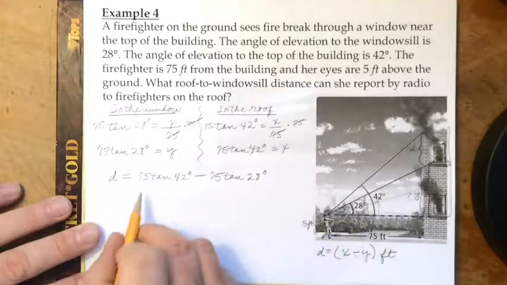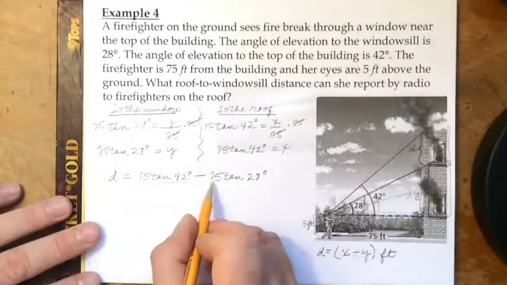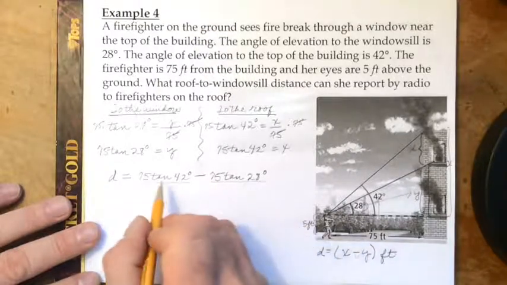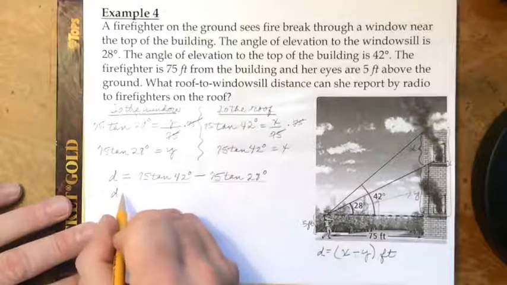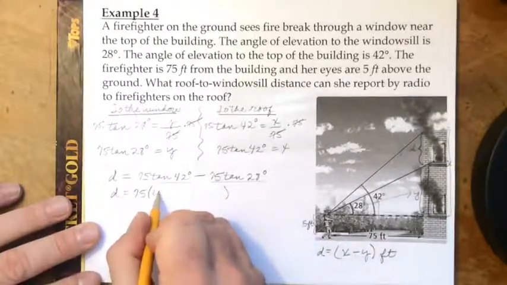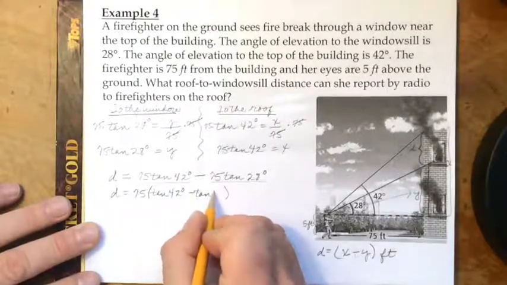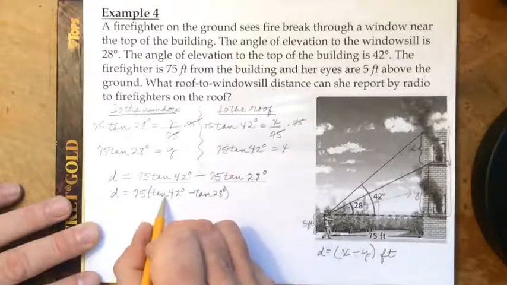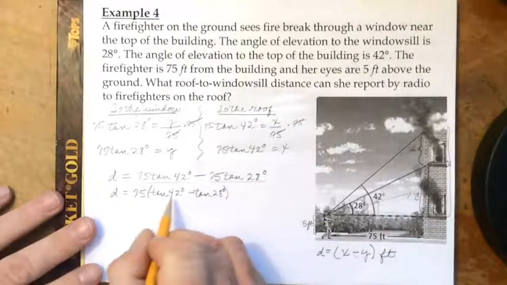degrees. Now one thing we can do here, since this is 75 tangent 42 degrees and 75 tangent 28 degrees, 75 is a common factor in both of these, so we can factor out 75. So I factor out 75, and I have left tangent of 42 degrees minus tangent of 28 degrees. These aren't the same because they have different angle measures. Now that's about as far as we can go.